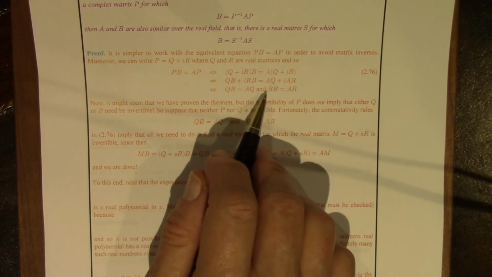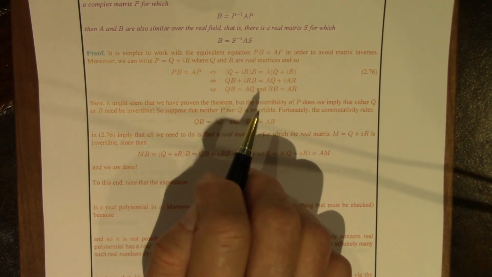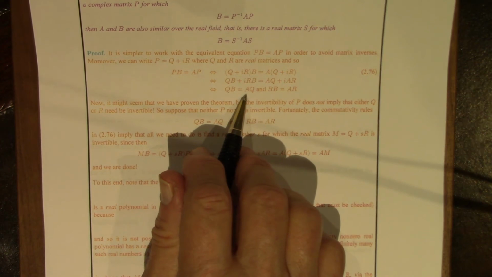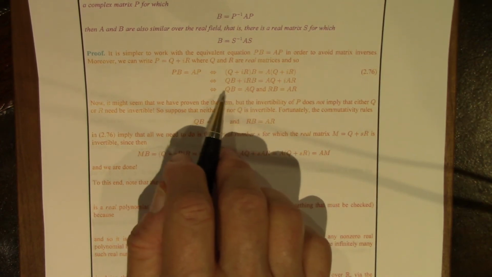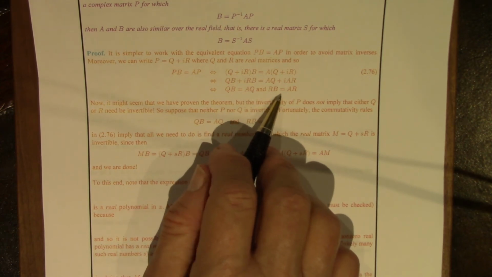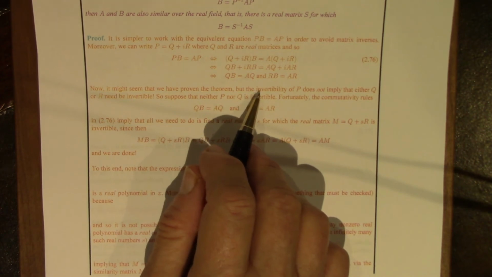So this does not constitute a proof. One has to be very careful to make sure you have covered all of the requirements for similarity. In this case, the matrix Q or R has to be invertible. So we need to work a little harder.